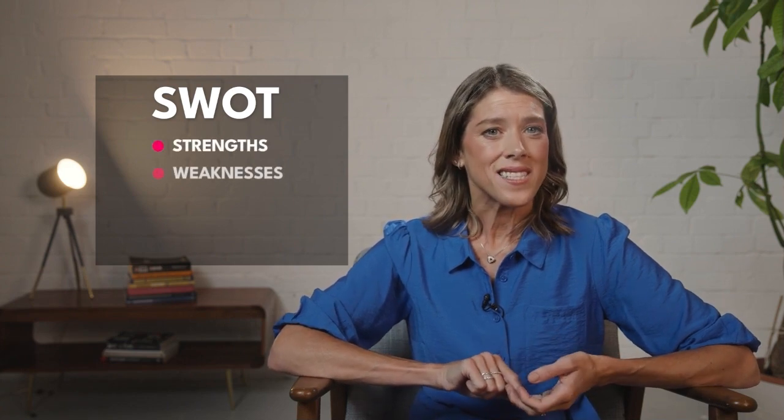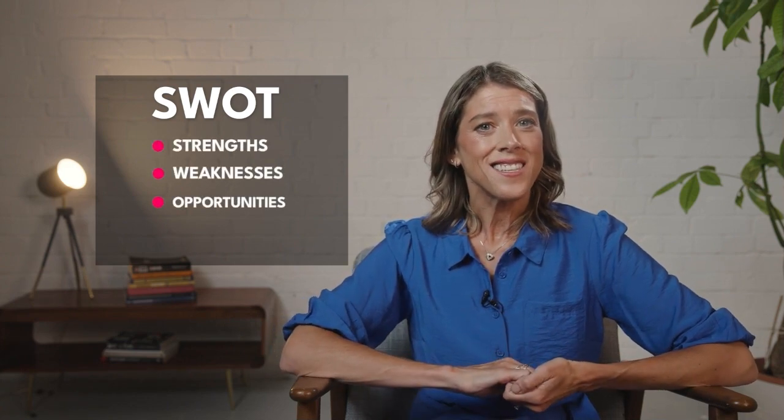A SWOT analysis is a useful tool in development as it helps you assess your current situation, identify opportunities, and address potential challenges. SWOT stands for strengths, weaknesses, opportunities, and threats.